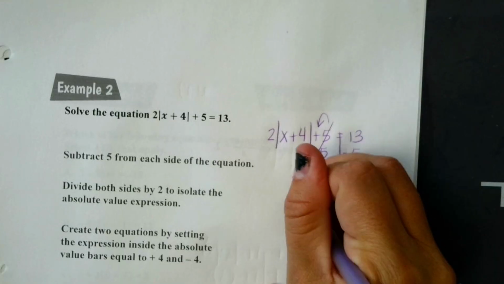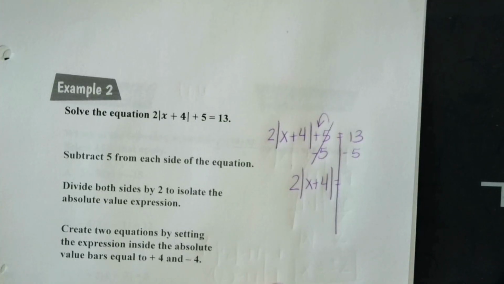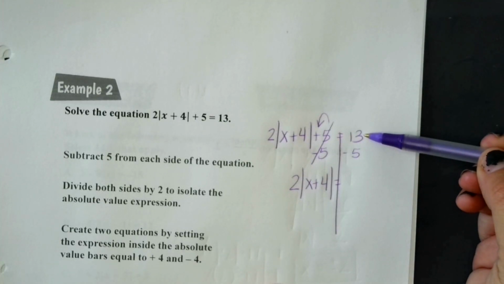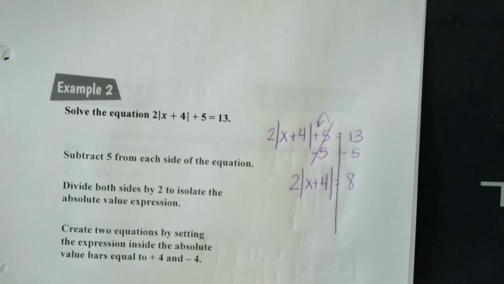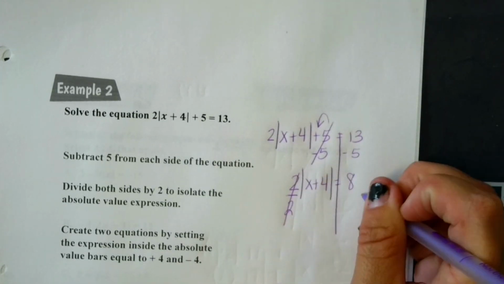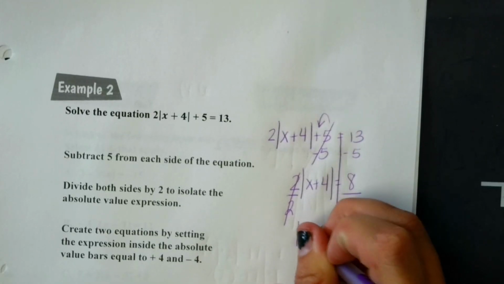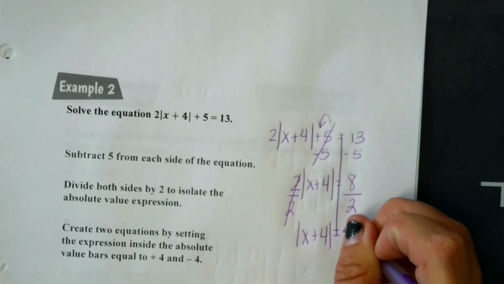So I bring down everything I didn't use. 13 minus 5. Okay. Now what? Divide by 2. So now I have the absolute value of x plus 4 equals 4.